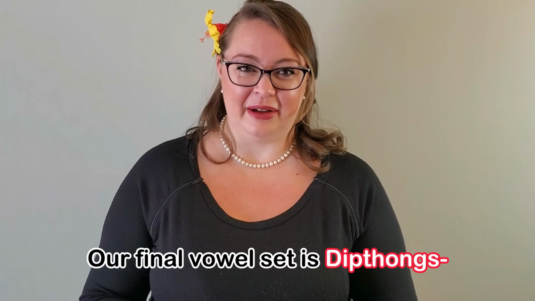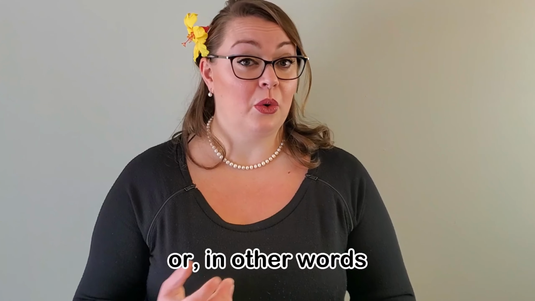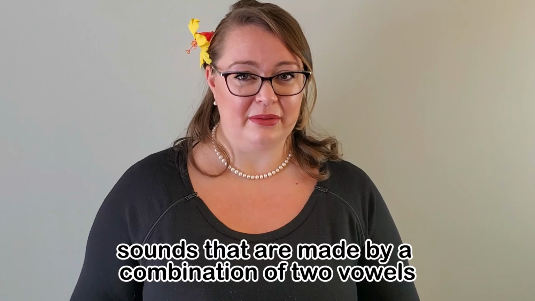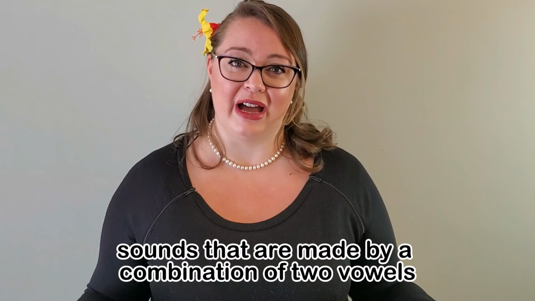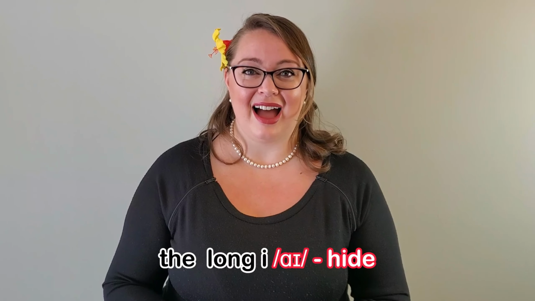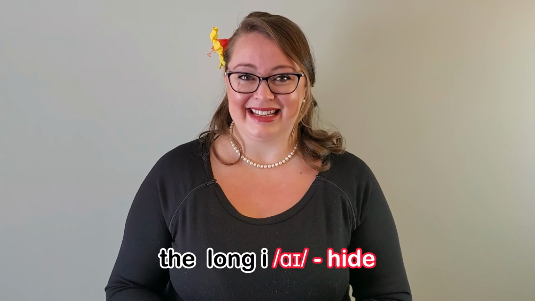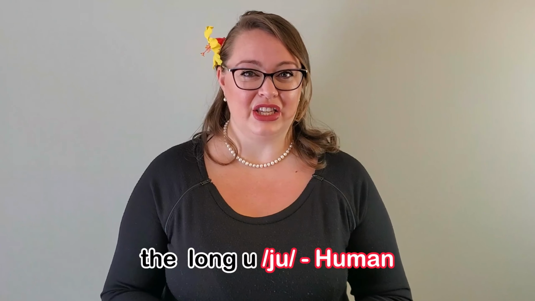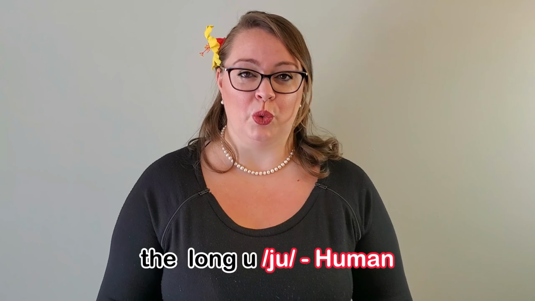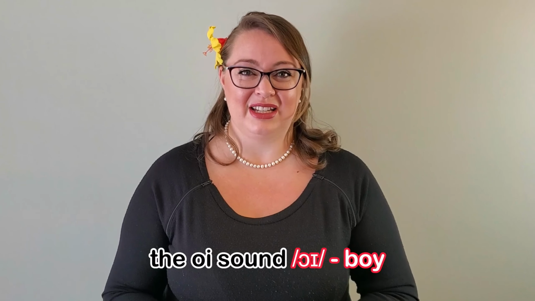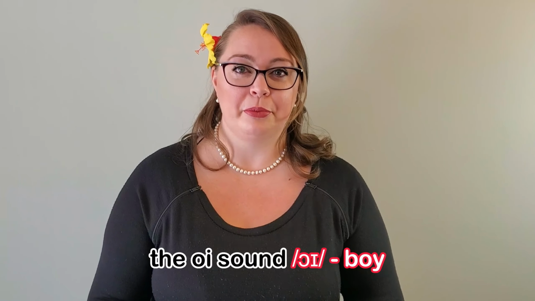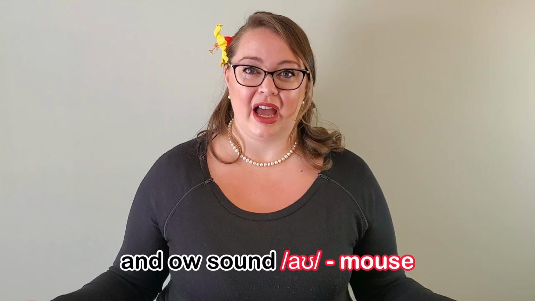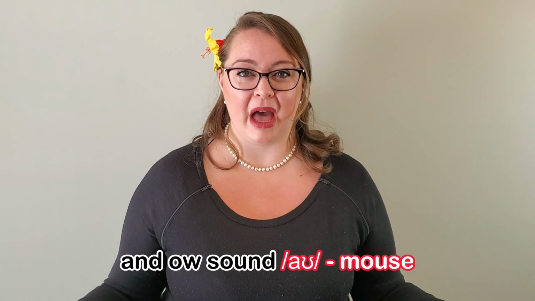Our final vowel set is diphthongs, or in other words, sounds that are made by a combination of two vowels in one syllable. The long I sound, hide. The long U sound, human. The oi sound, boy. And the ow sound, mouse.